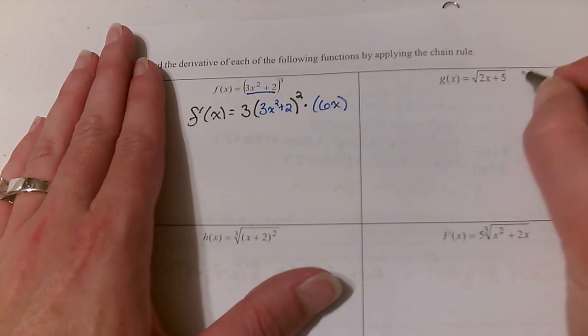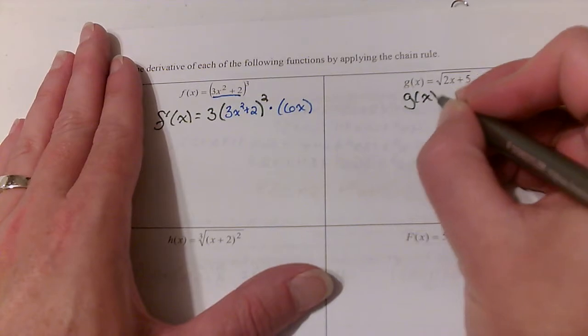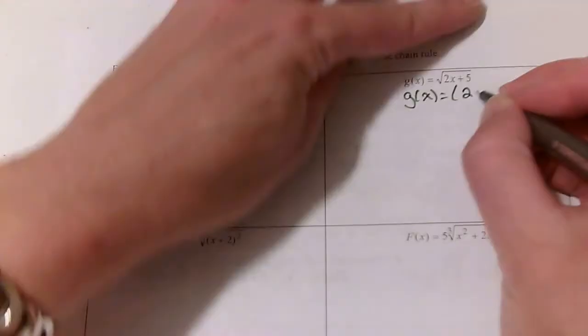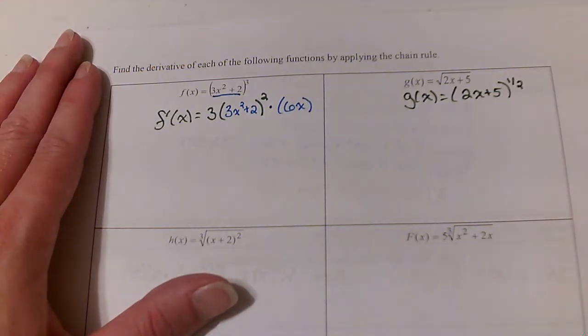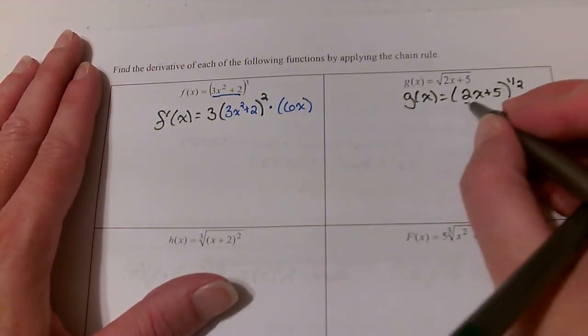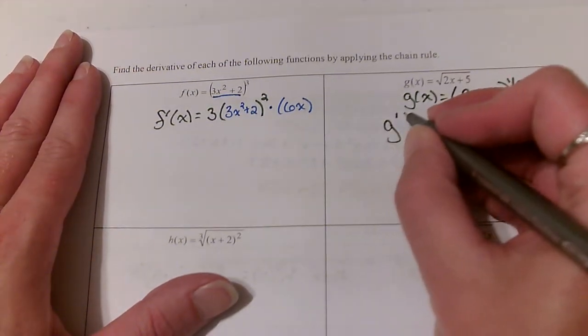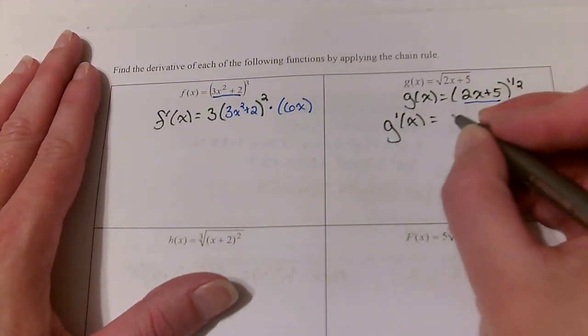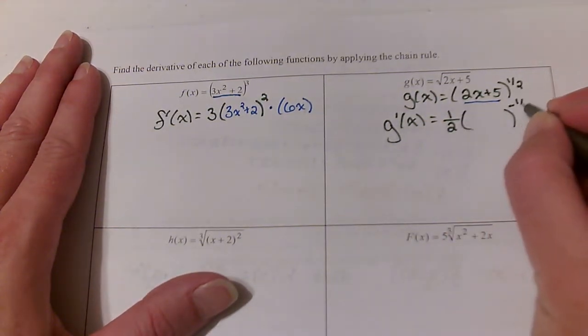Let's rewrite g of x into being (2x + 5) to the 1/2 power. So now the inside is the 2x + 5. Power rule is applied to the outside, so 1/2 times whatever's on the inside to the negative 1/2.